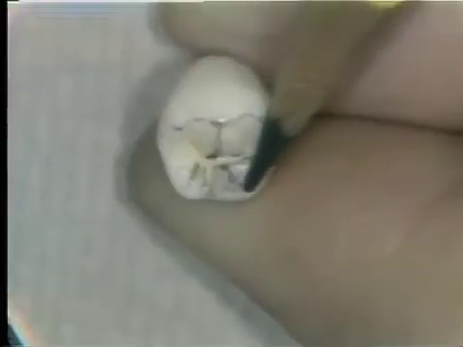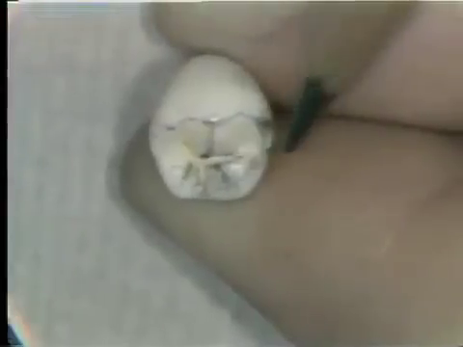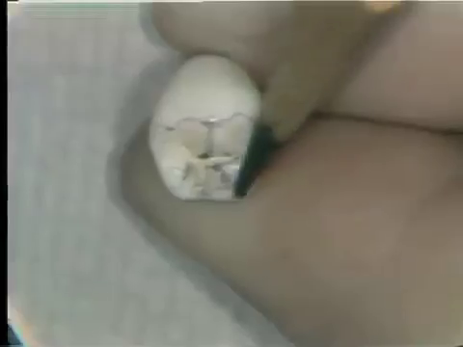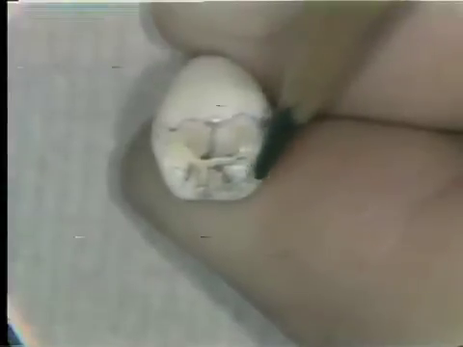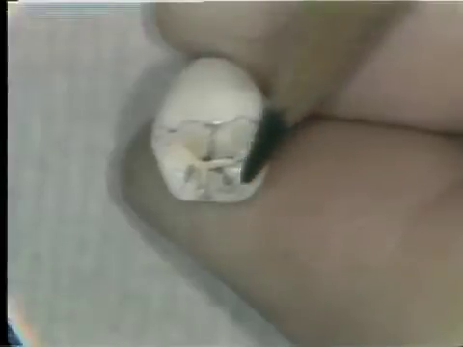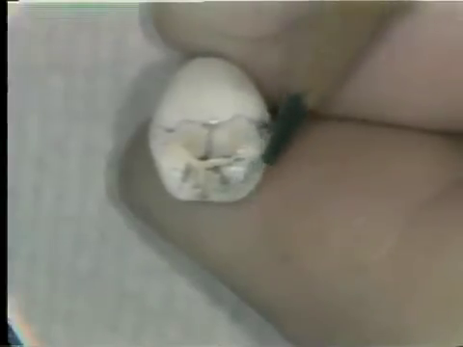We call this our mesial lingual cusp ridge and our mesial incline of the mesial lingual cusp. We've got 2 mesial inclines on our lingual cusps here, so we have to differentiate those.